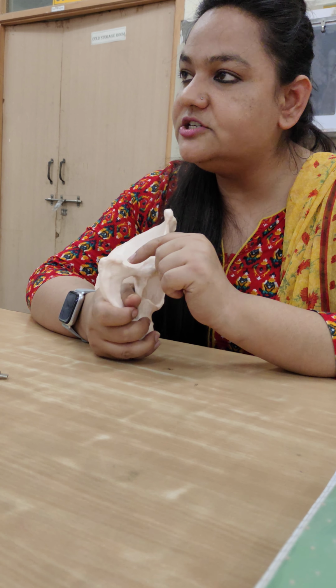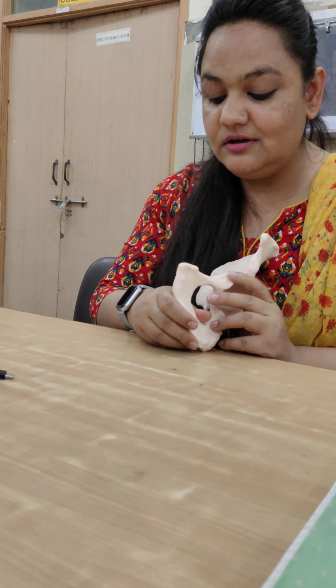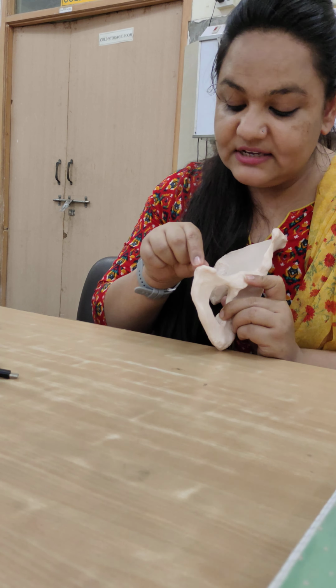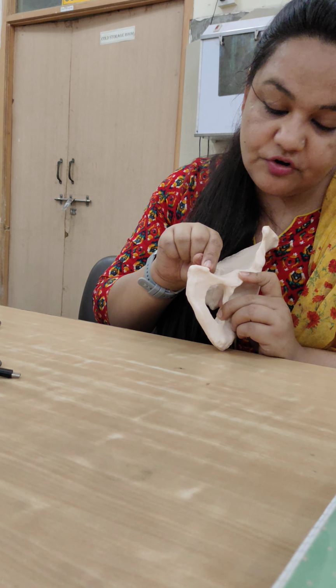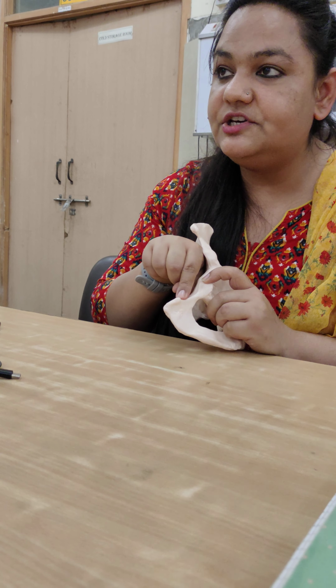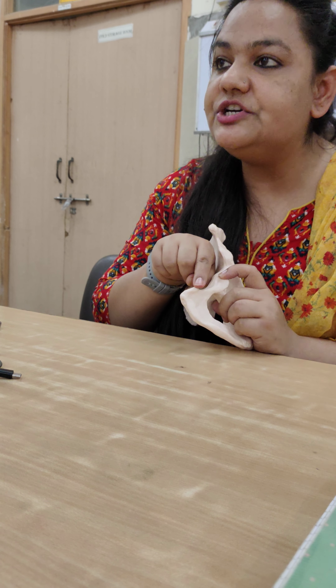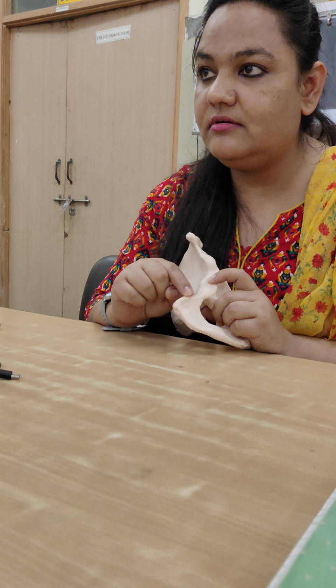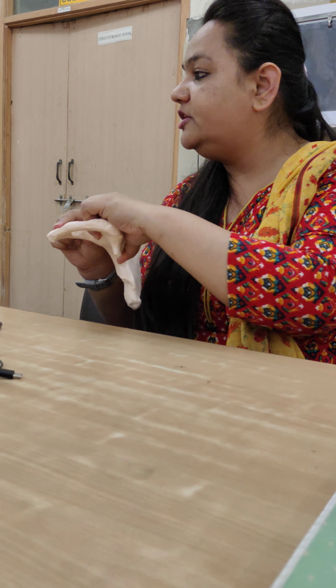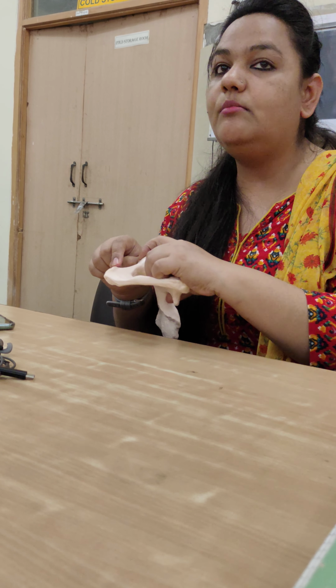Look, for now focus only on the superior border. You will see a border from the upper end of the symphysial surface running posterolaterally up to this elevation. The name of this elevation is the pubic tubercle, which is an important landmark here.